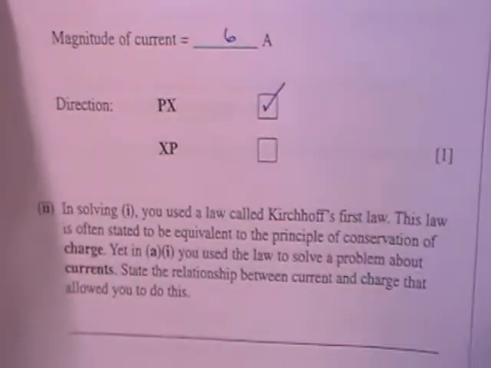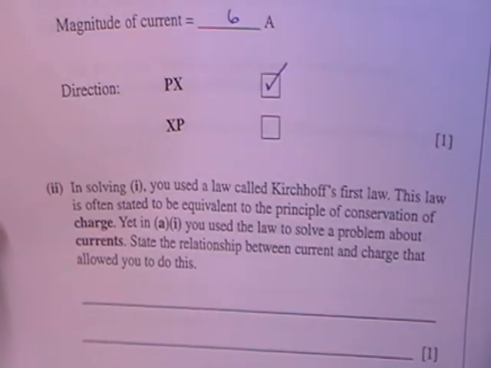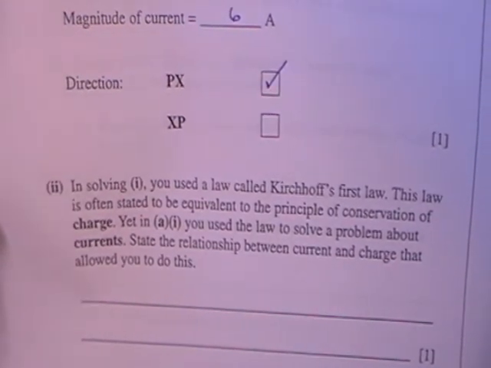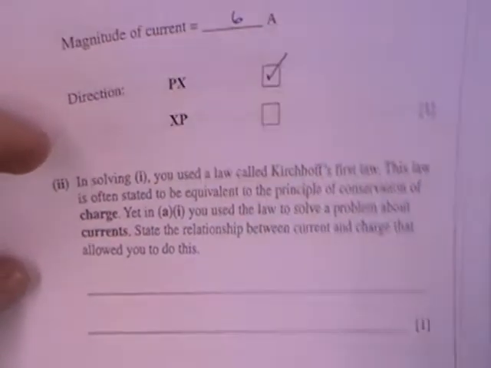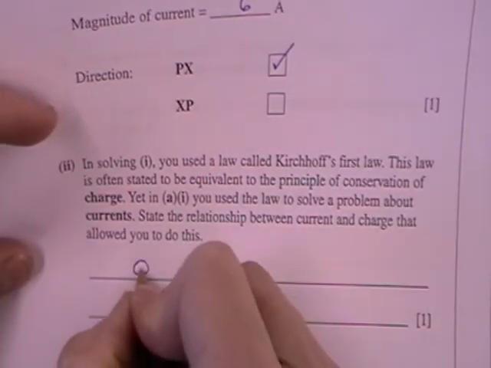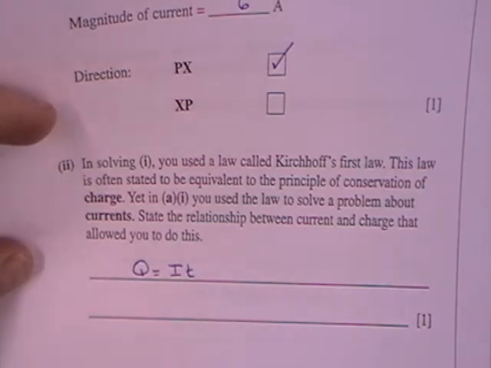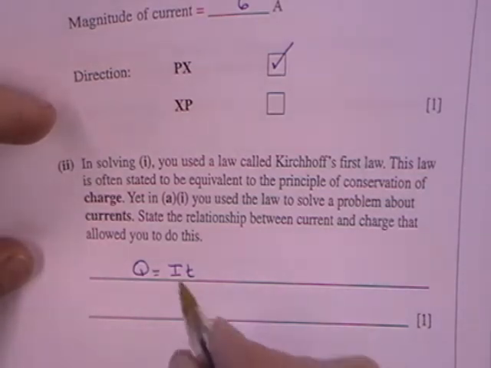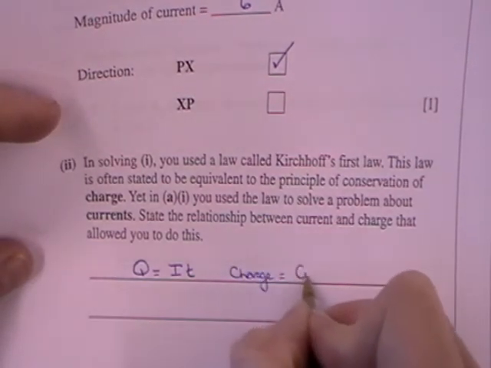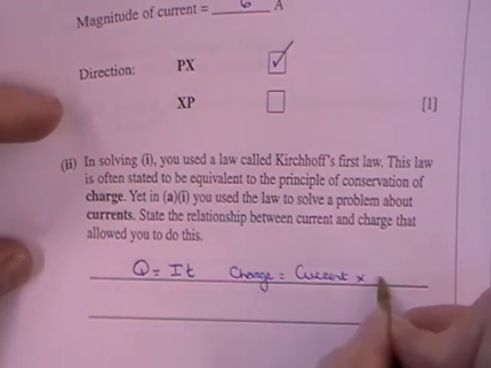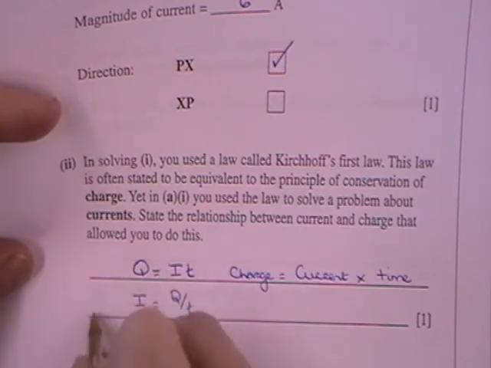In solving part 1, you use the law called Kirchhoff's first law. This law is often stated to be equivalent to the principle of conservation of charge. Yet in A part 1, you used the law to solve a problem about currents. State the relationship between current and charge that allowed you to do this. So the relationship that we use all the time is that charge is equal to current by time, and that is enough to get you your marks. You could write it out properly that charge is equal to current by time. You could also have written it as I is equal to Q over T.